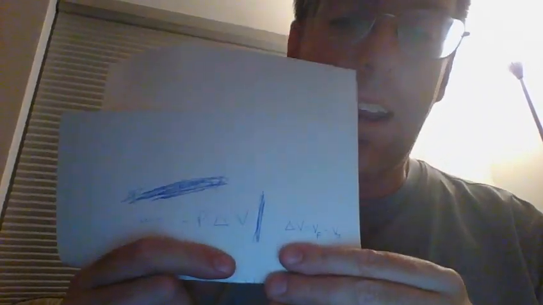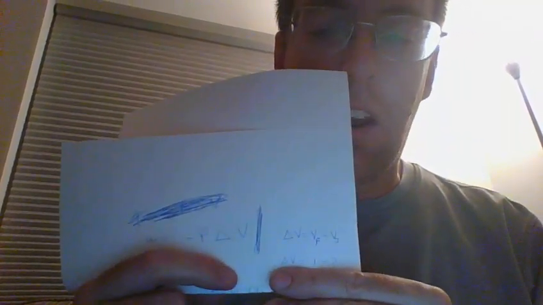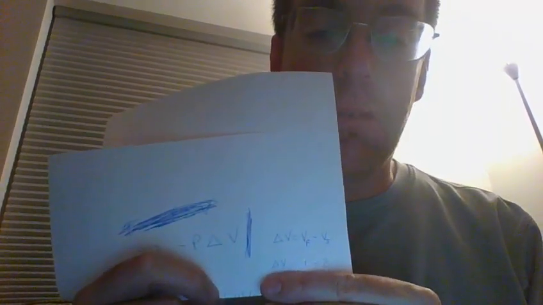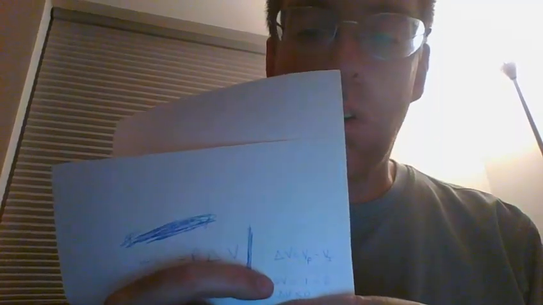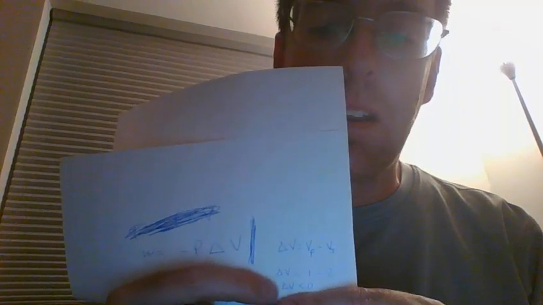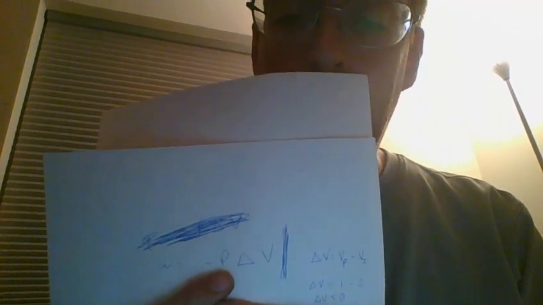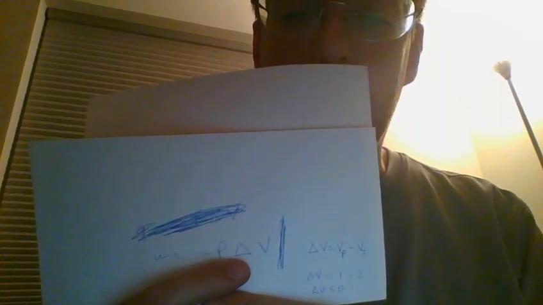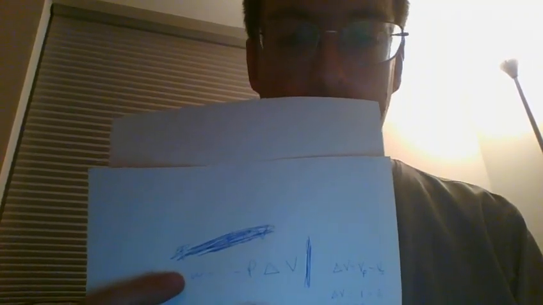If you're confused about that, just assign yourself some numbers for these volumes. Initially, we're starting off with a volume of 2. Because our volume is shrinking, we're going to end up with a final volume of 1. So 1 minus 2 is negative 1. That means our change in volume is going to be less than 0. Pressure is always positive, and delta V is negative, so we have a negative times a negative. That means that work here is going to be positive in this case.